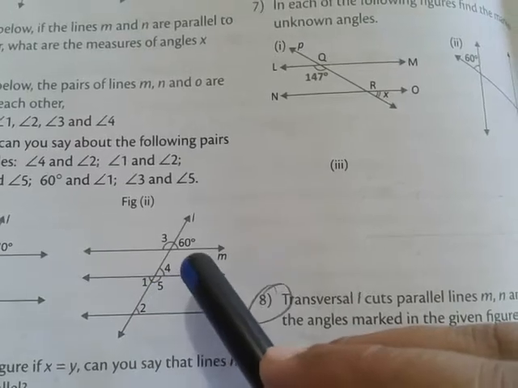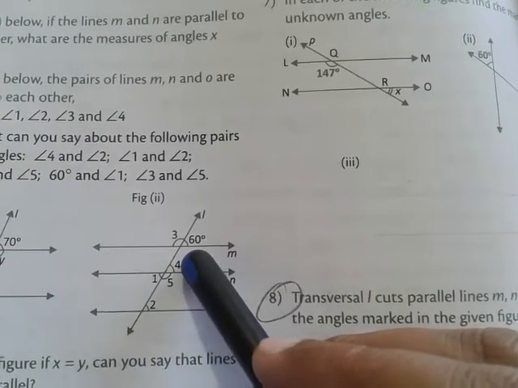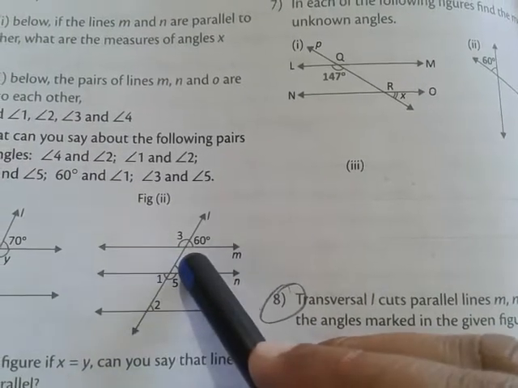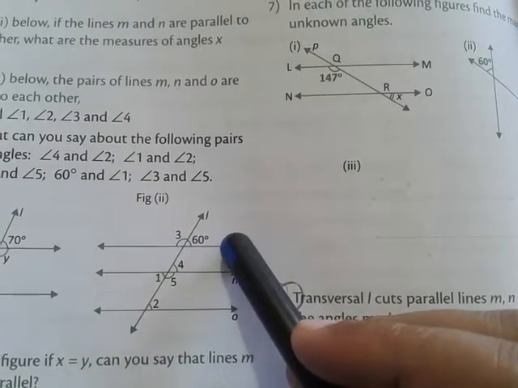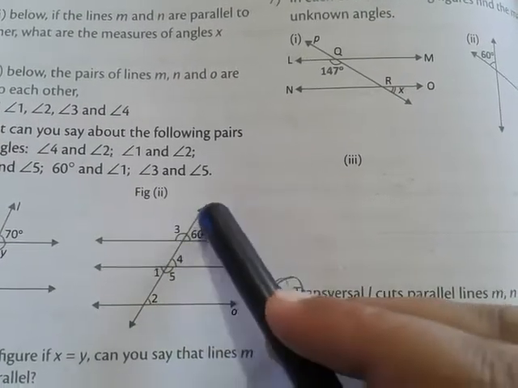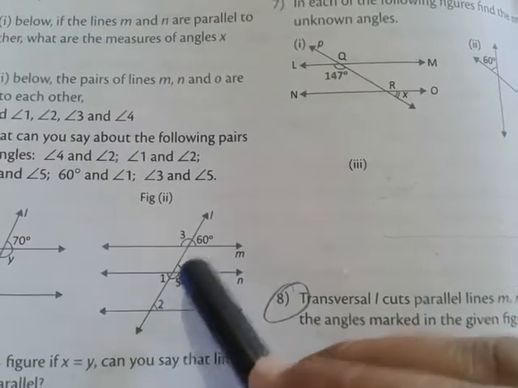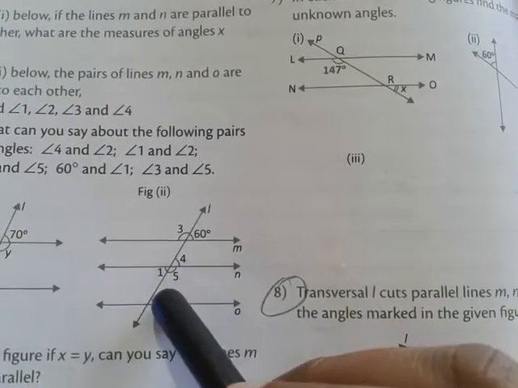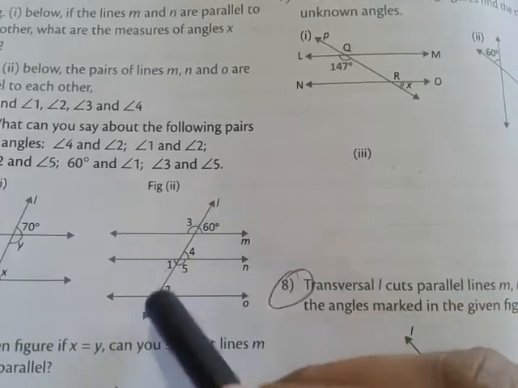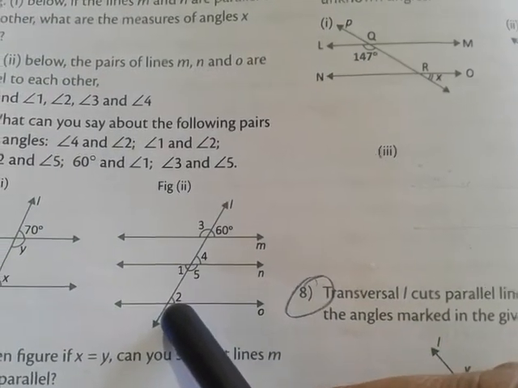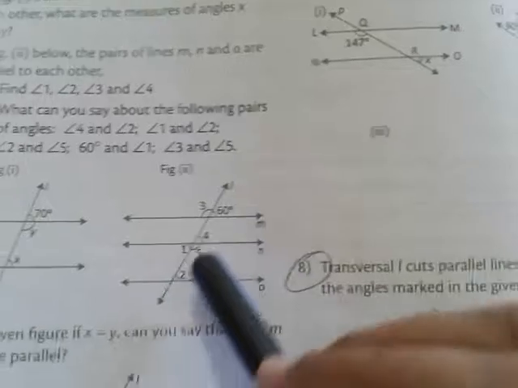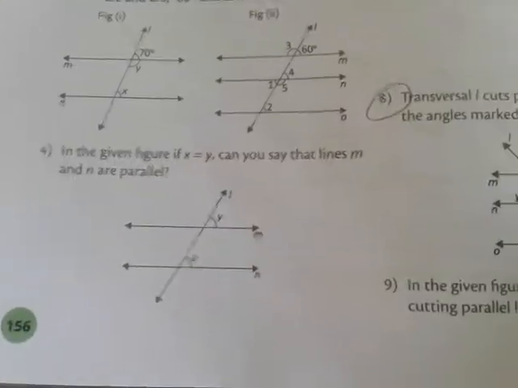Now angle 4. Angle 4 is a vertically opposite angle. This is 60, this is also 60. Otherwise, you can say they are corresponding angles. Angle 4 equals 60. Why? They are corresponding angles. And angle 4 equals angle 2, because they are corresponding angles. Or 60 equals angle 2, also you can write they are corresponding angles. So like this, you have to solve this question. Number 4 you do by yourself.